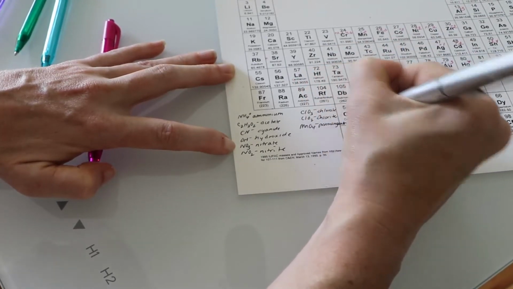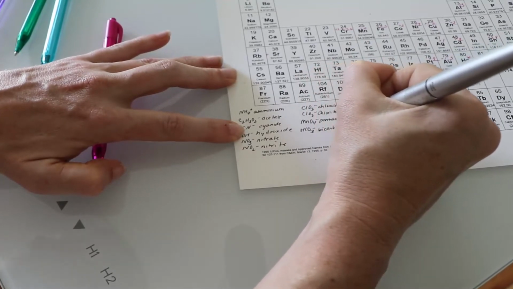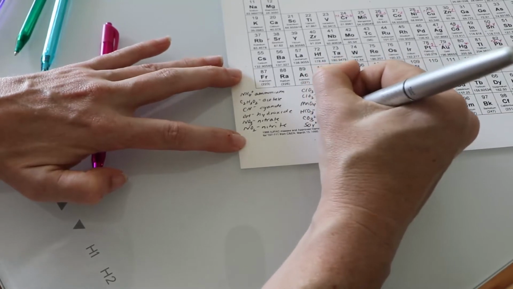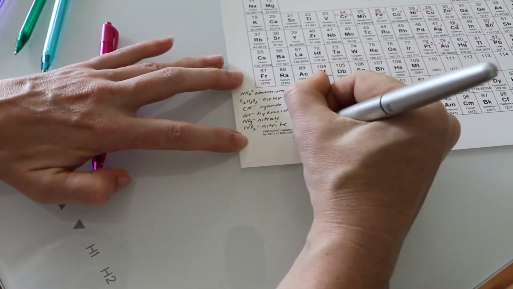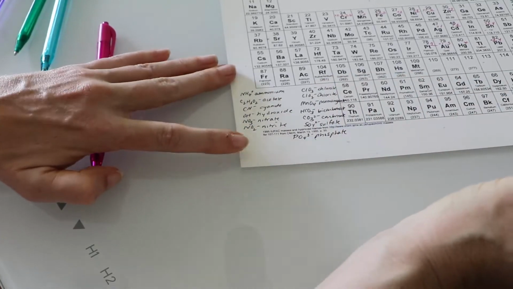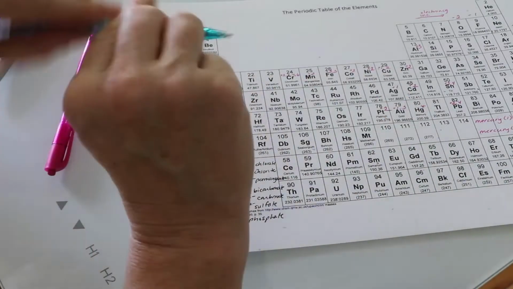So the polyatomics that I have: ammonium, acetate, cyanide, hydroxide, nitrate, nitrite, chlorate, chlorite, permanganate, bicarbonate, and carbonate. And phosphate. Phosphate is the only 3- that I have. So I did not use any of these to make any chemical compounds.